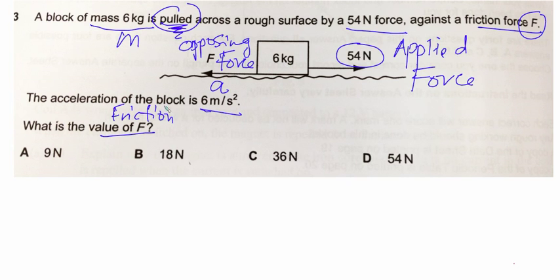Once you notice the key statement that acceleration is 6, straight away we can recall the first concept, which is the concept of resultant force. F is equal to M times A. With this relationship, I know that my mass is 6 kg and my acceleration is 6. With these two pieces of information, 6 and 6, I can find my resultant force, which is 36 Newton.